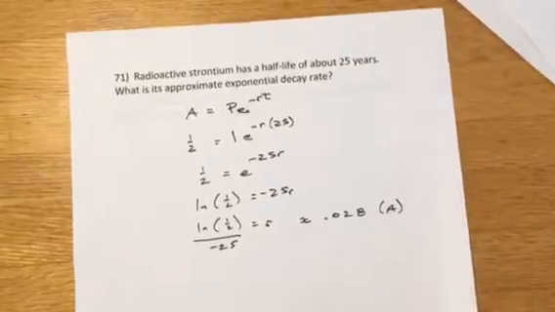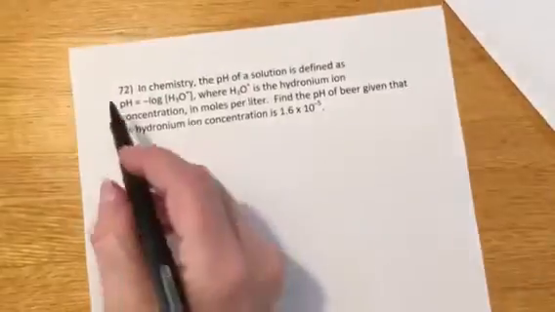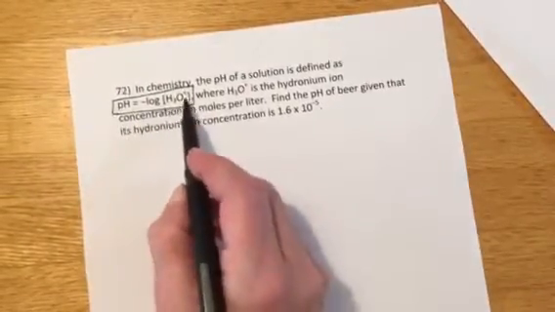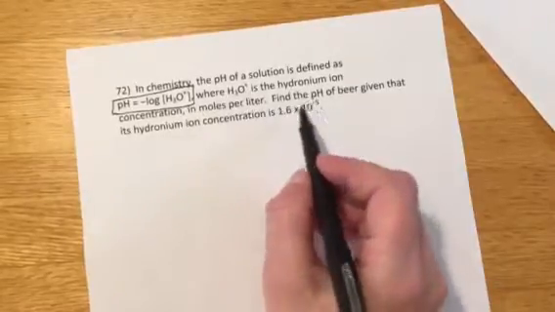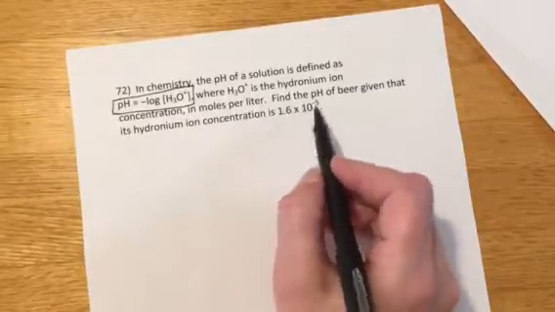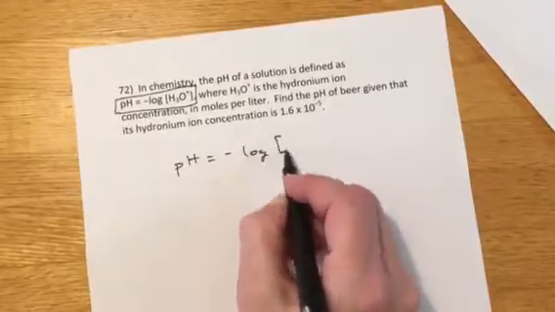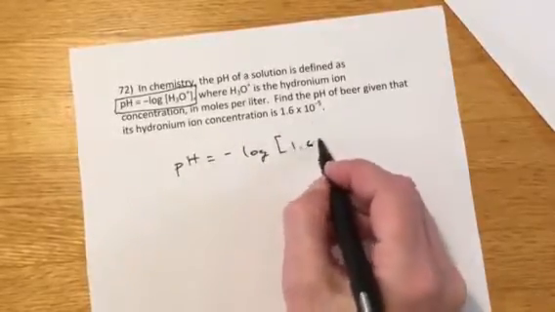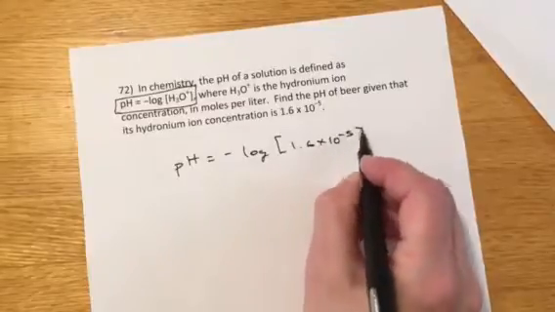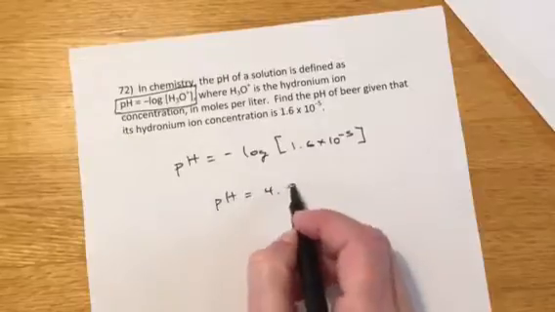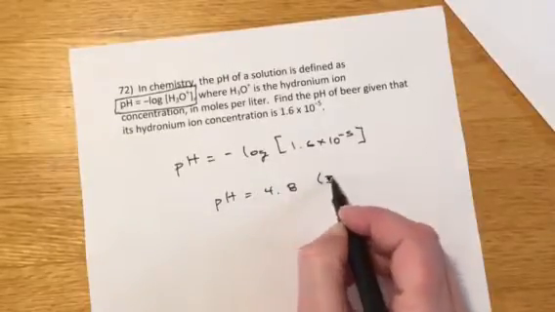And then finally in 72, just a log calculation. You're given a formula here to calculate pH, and you're just told this H3O positive is the concentration which we're given here. So in our case, pH is negative log. You're told this is 1.6 times 10 to the negative 5. So really, you just dump that all in your calculator if you want, and you get about 4.8, which is B.